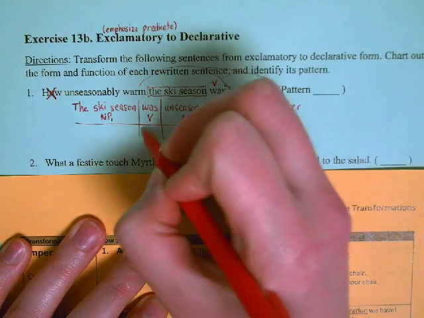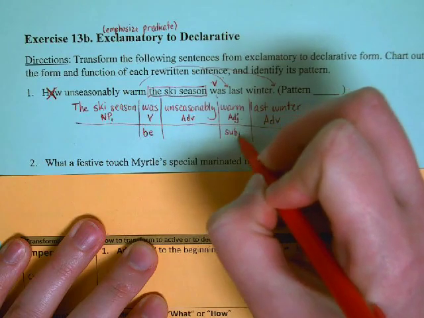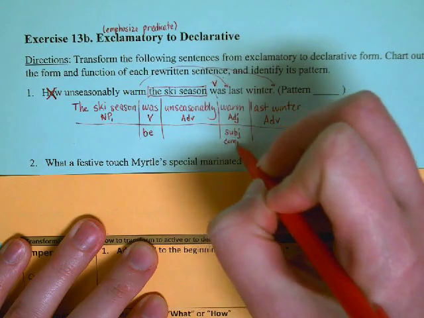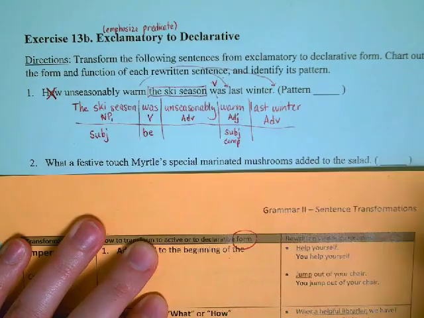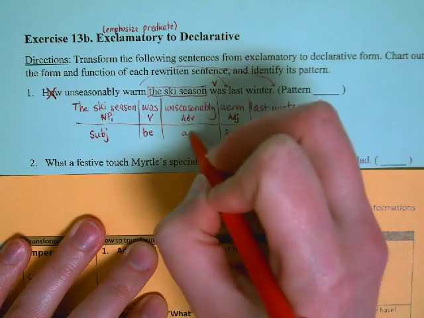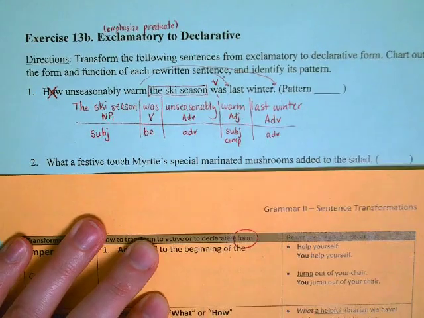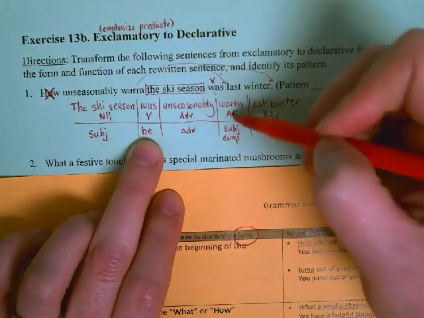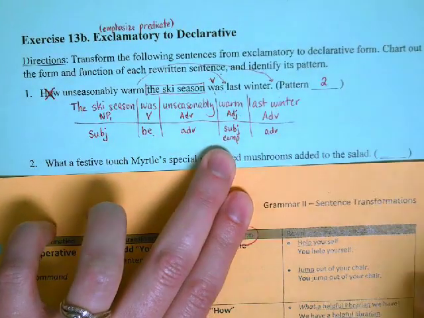So was, we know, is a be verb, right? That means warm is our subject complement. Completes our understanding of the ski season, right? That's what's being described. Unseasonably, adverb in form, adverb in function, and last winter, same thing, adverb in form, adverb in function. So our sentence is really, with the be verb and the adjective subject complement, pattern 2.